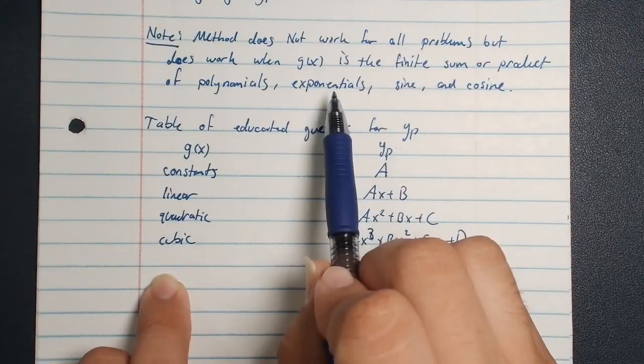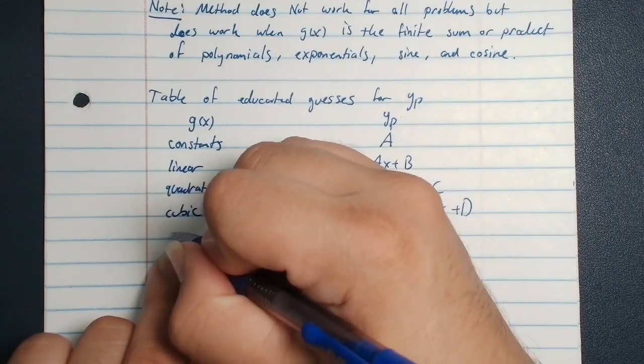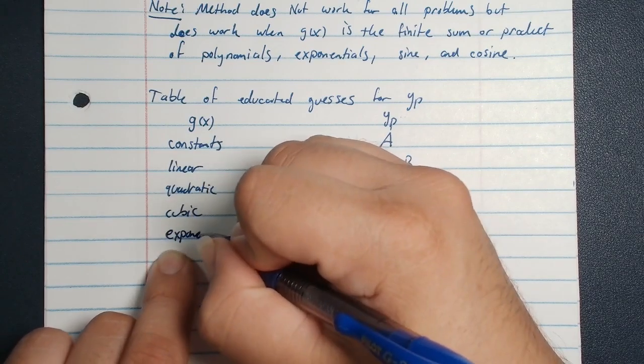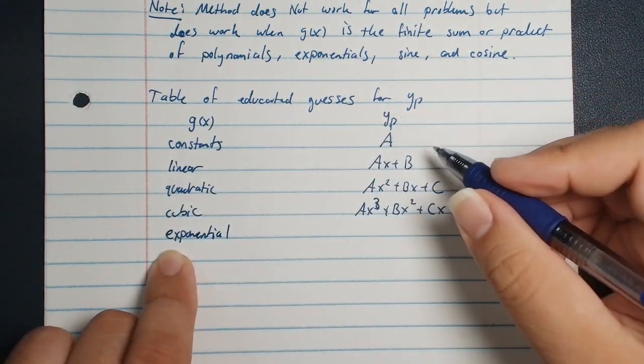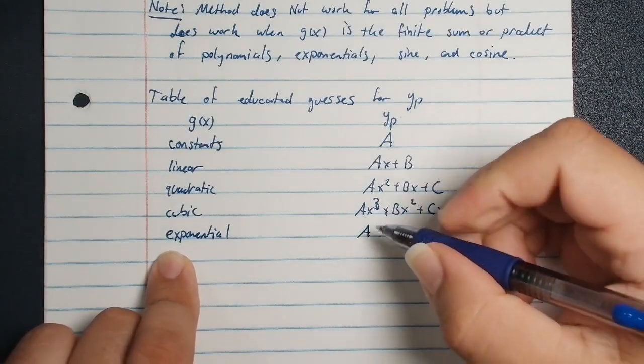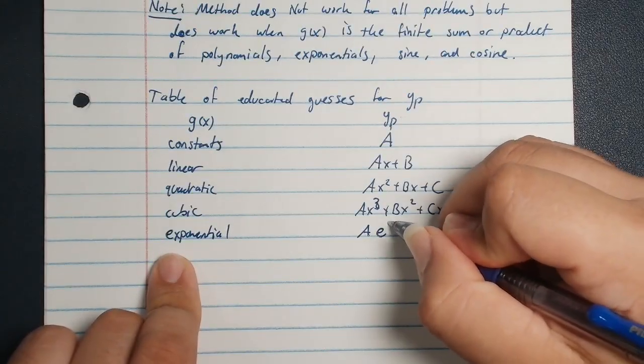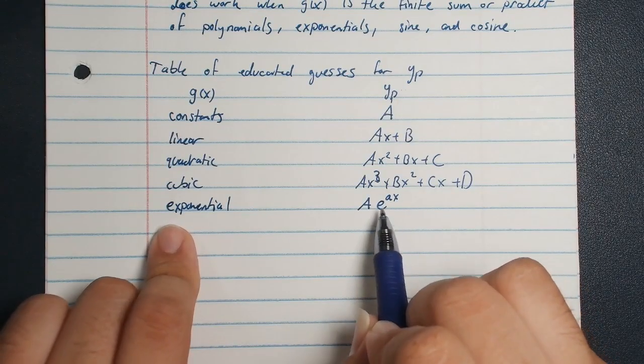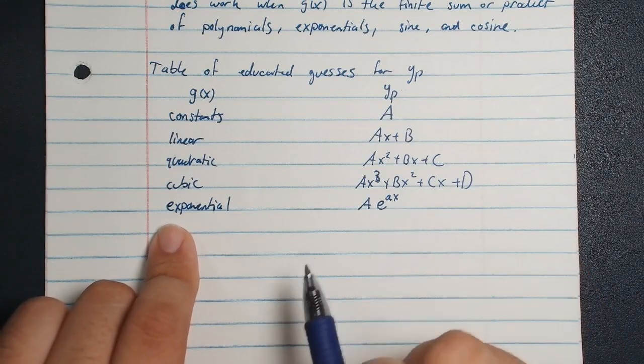What about exponentials? Well, if you have something that is exponential, then your guess is going to be some constant times some exponential. Here the exponential might not be e to the x, it might be e to the 2x or e to the 5x or something like that.